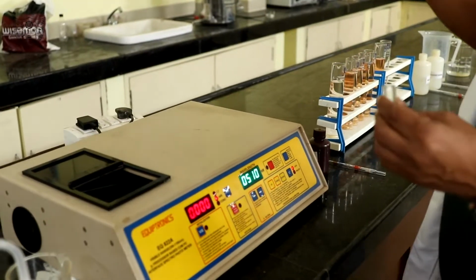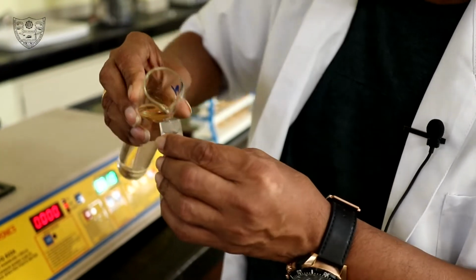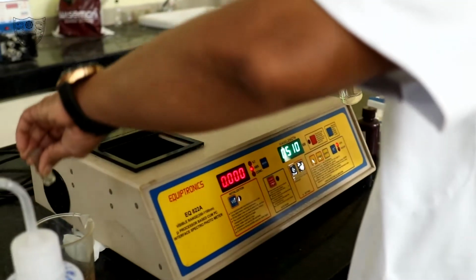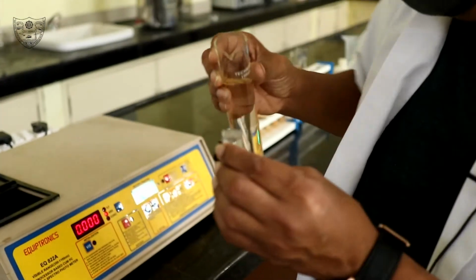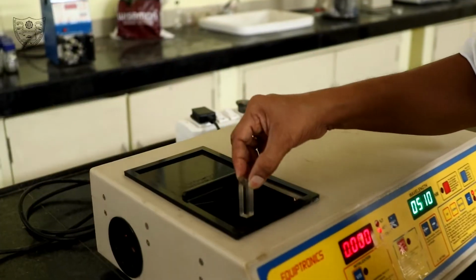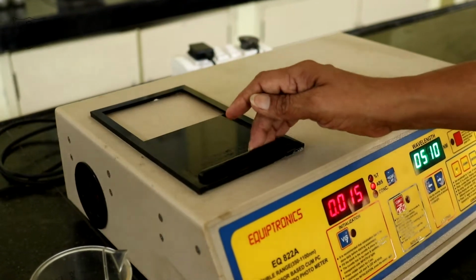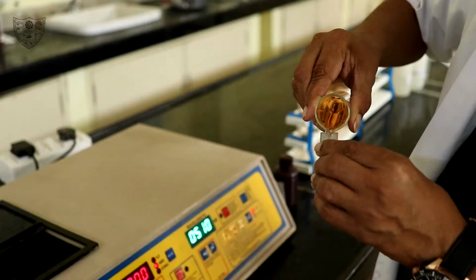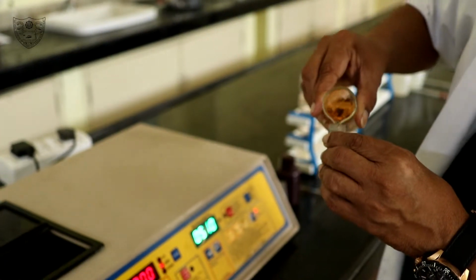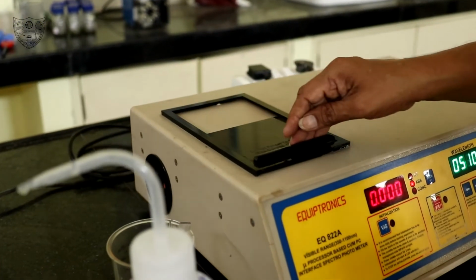Rinse it with the first standard. Fill it with the first standard. Place it inside. Close the lid. Note down the absorbance value. Similarly, take readings for all standards and also for the sample.